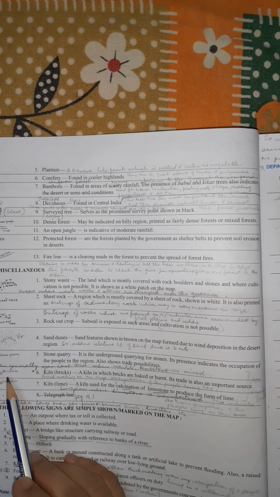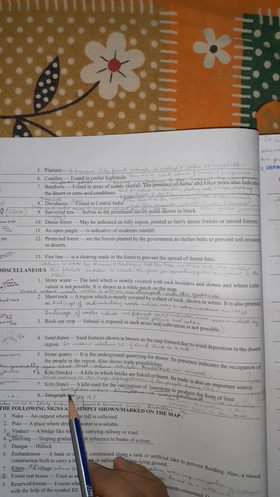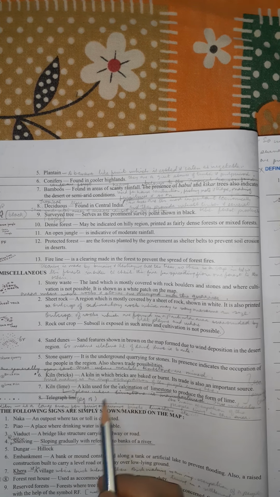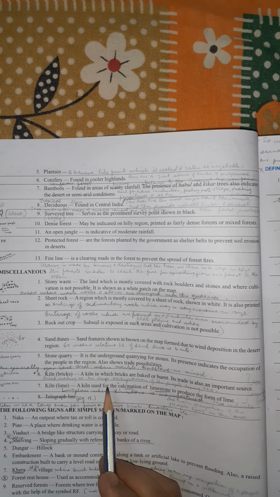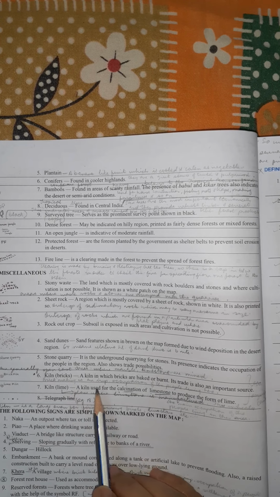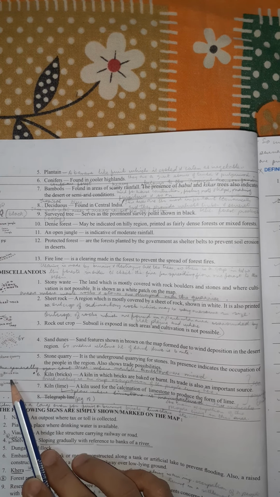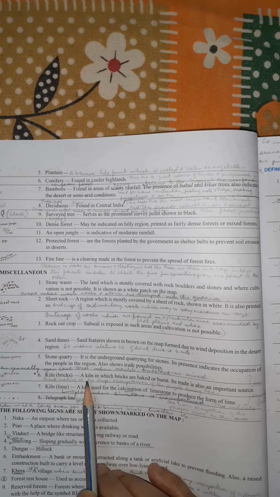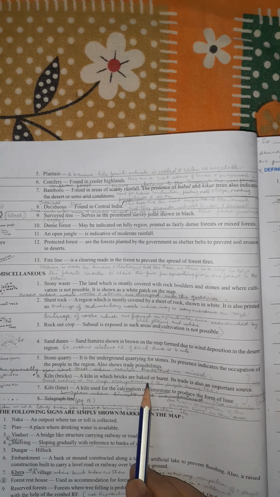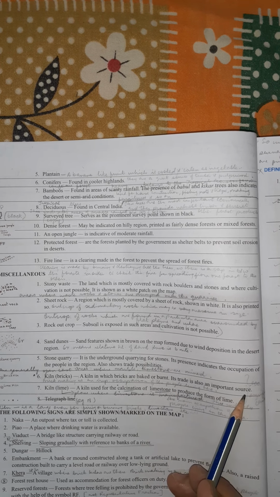Number 6 is a brick kiln. A kiln is usually a large oven for firing or burning bricks, limestone, etc. So a kiln in which bricks are baked or burnt, and its trade is also an important source.